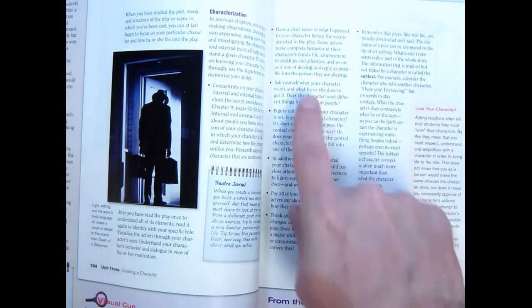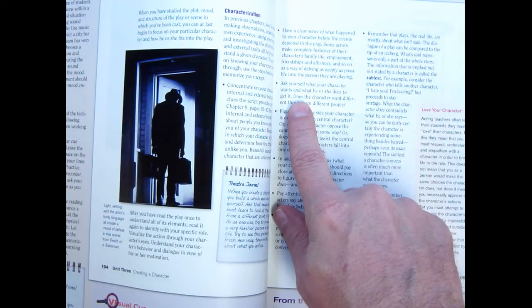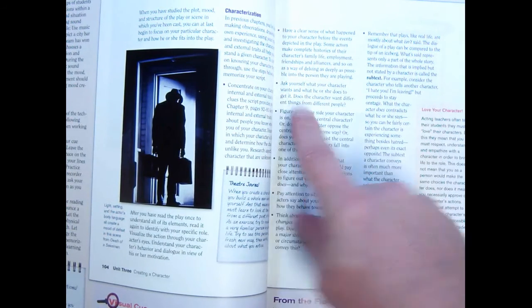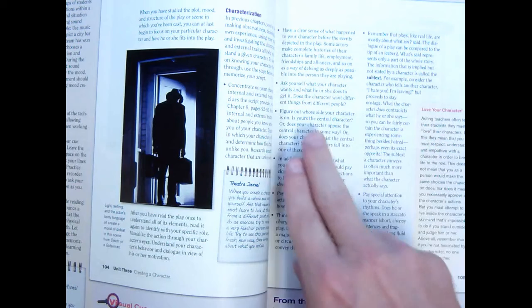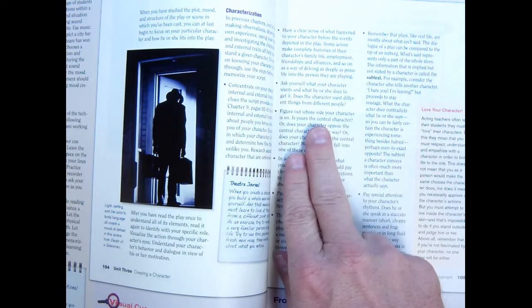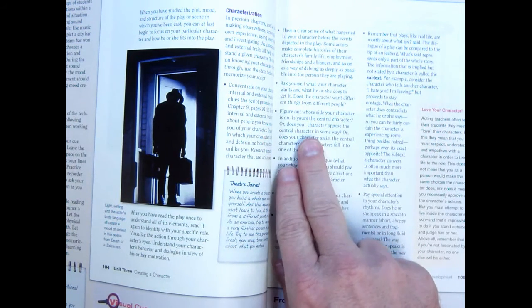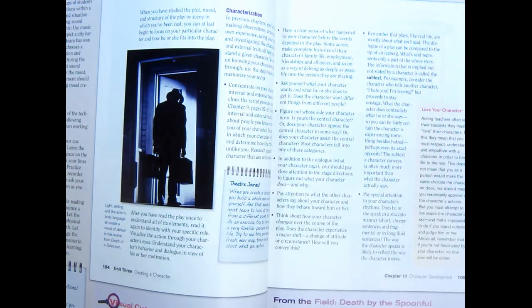Ask yourself what your character wants and what does he or she do to get it. Okay, that's your objectives and your tactics. Okay? Figure out whose side your character's on. Are you the central character? Does your character oppose the central character? Does your character assist the central character?